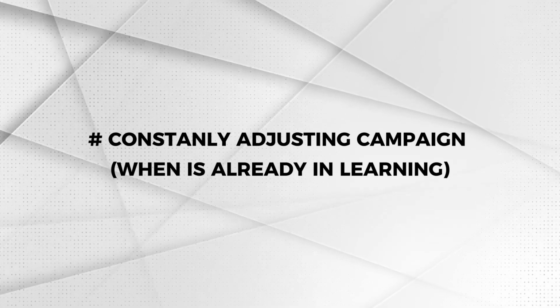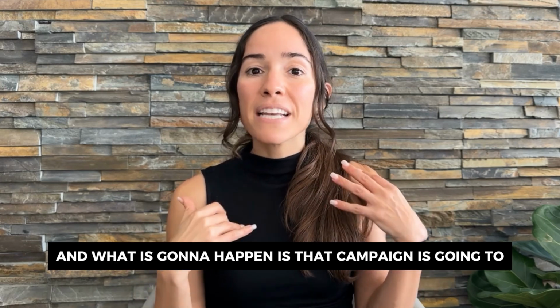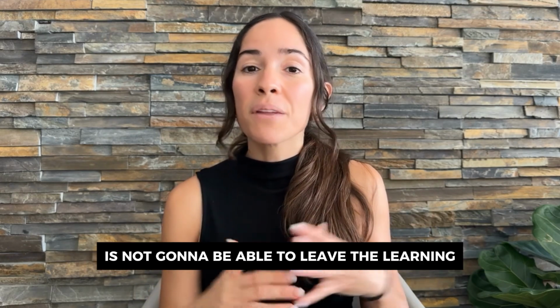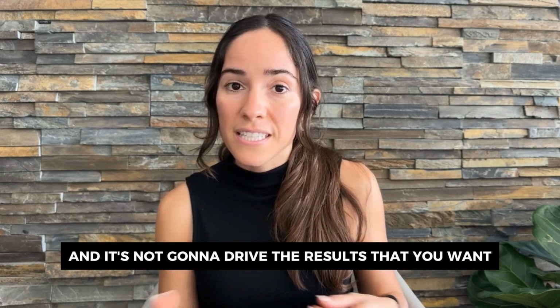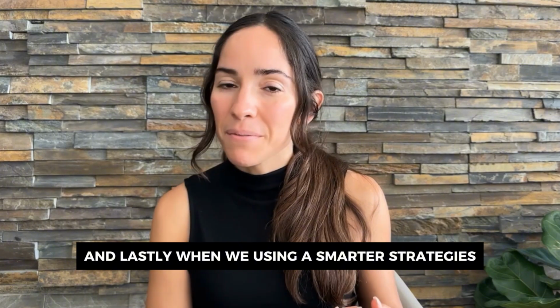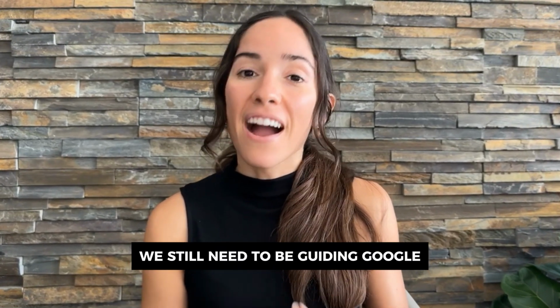If your campaign is already in the learning phase and you are actively making changes, this is just not good. What is going to happen is that the campaign is going to continue in the learning phase. It's not going to be able to leave the learning phase and it's not going to drive the results that you want. And lastly, when we're using smart bid strategies or automated bid strategies, we still need to be guiding Google.